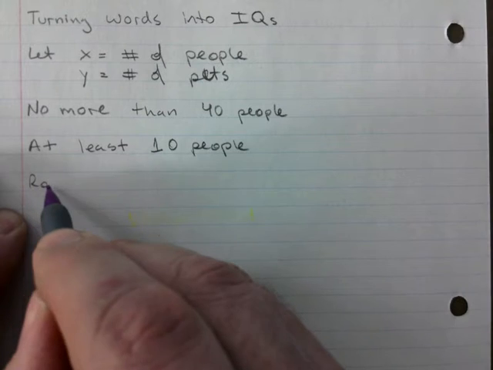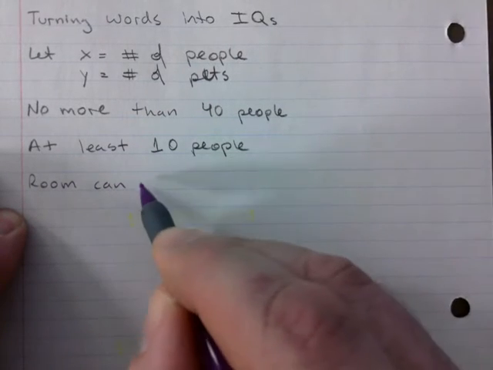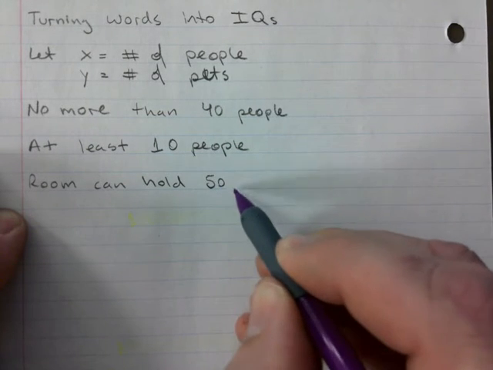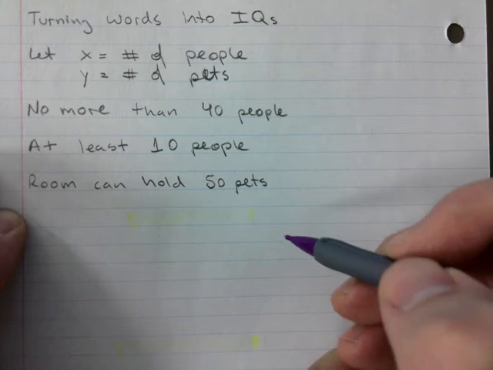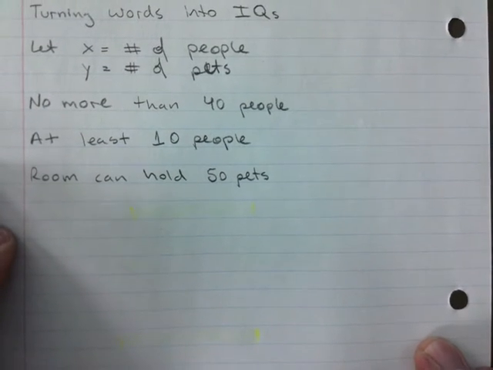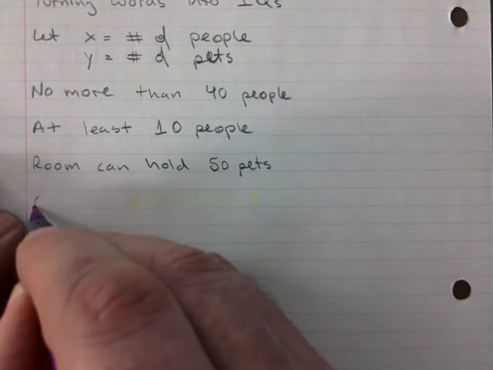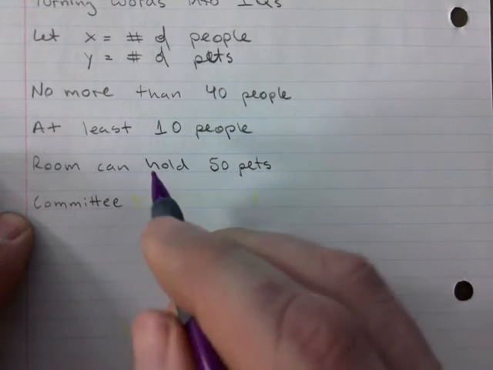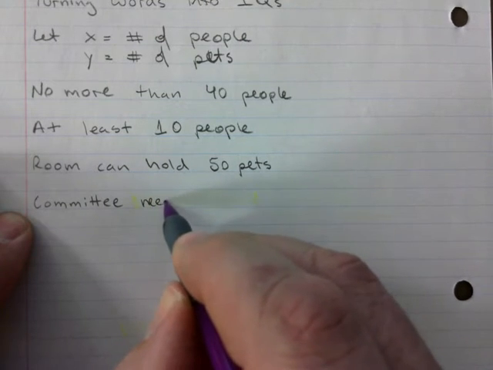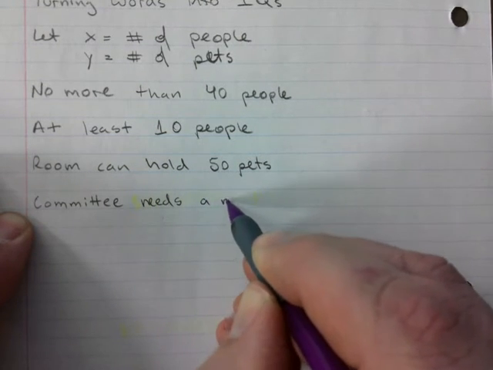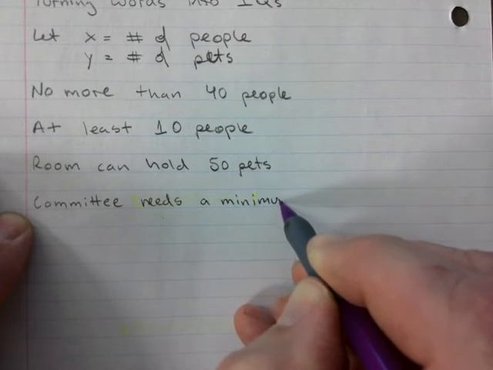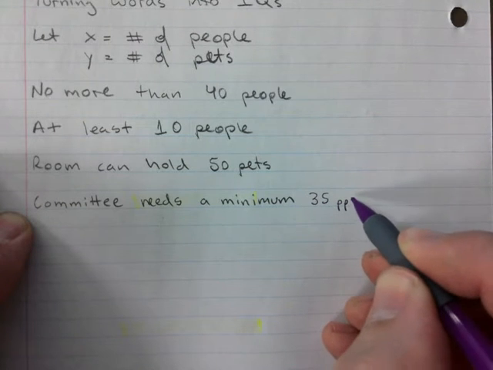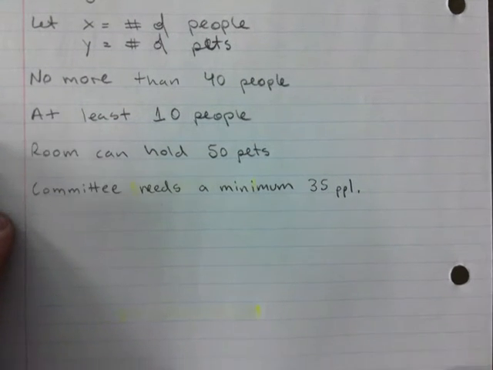Room can hold 50 pets. A committee needs a minimum. I'm throwing around a lot of different words for a reason. A minimum of 35 people. Sorry, I'm running out of space. I'm just going to go like that.